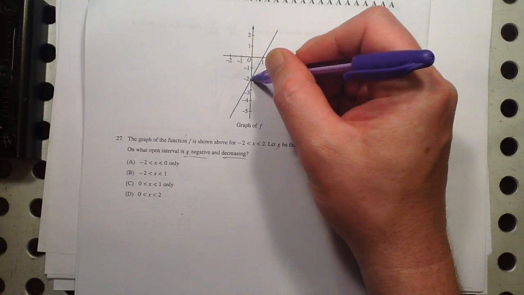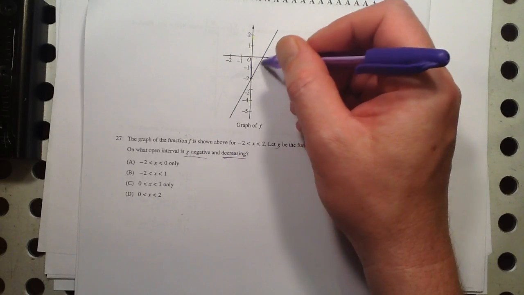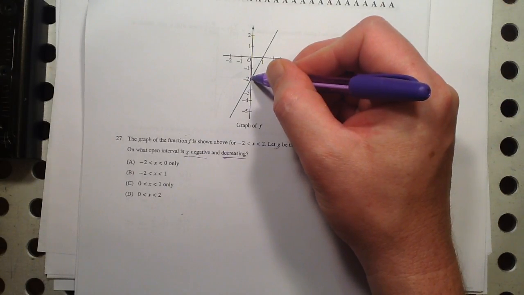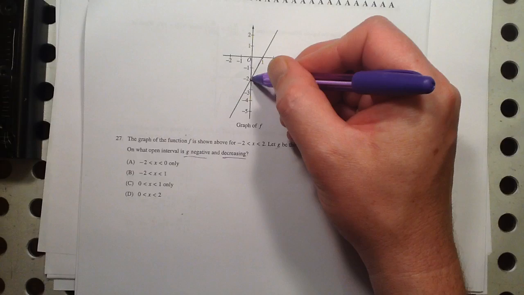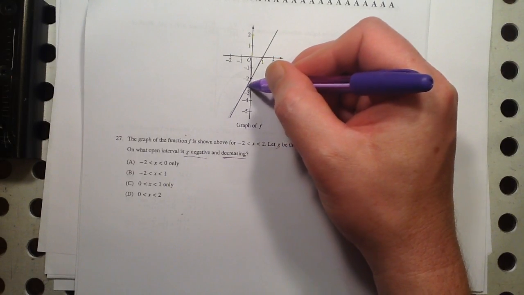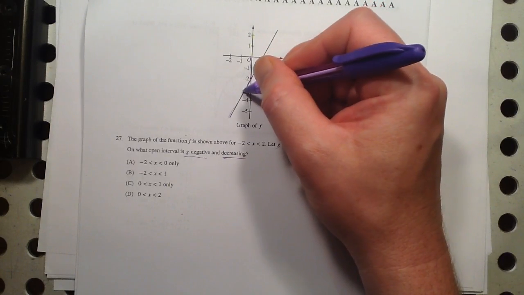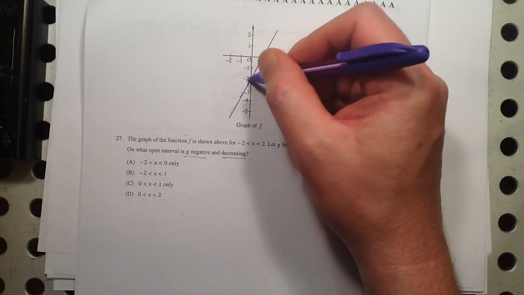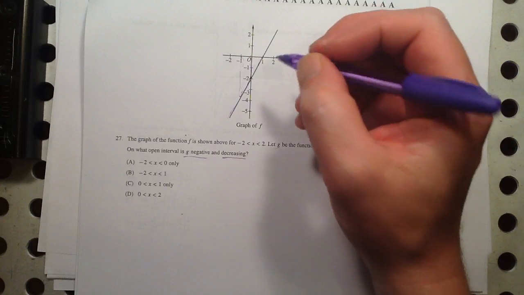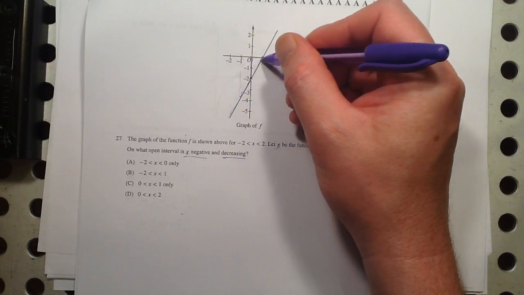And if I start going backwards, like if I did the area from 0 to negative 1, I'd be going backwards, so it would be positive. So I think it's negative here, only for these values.